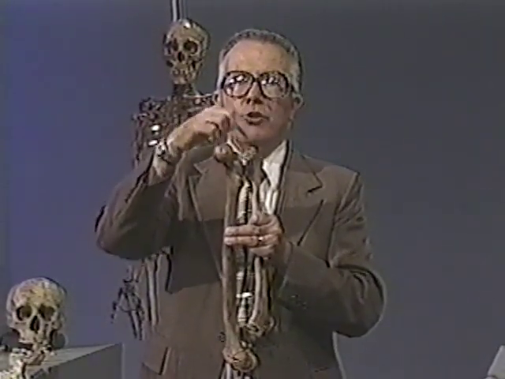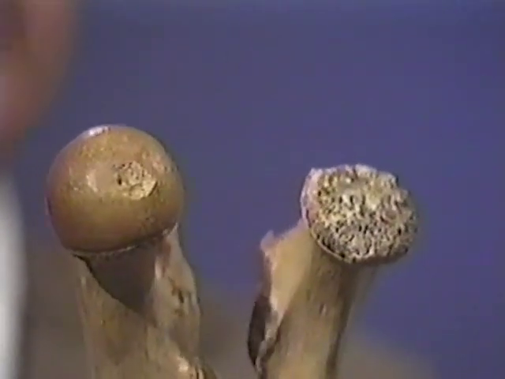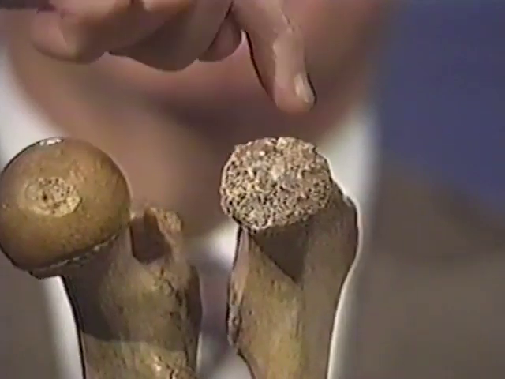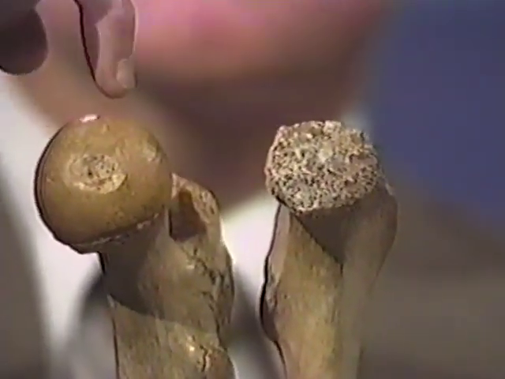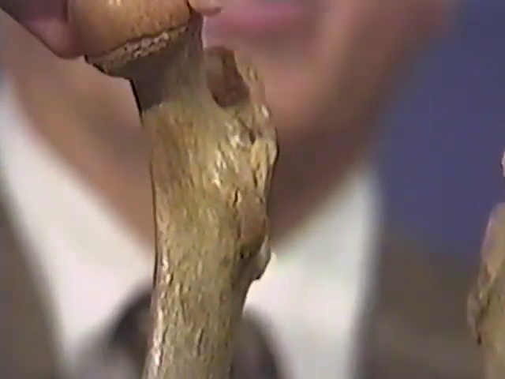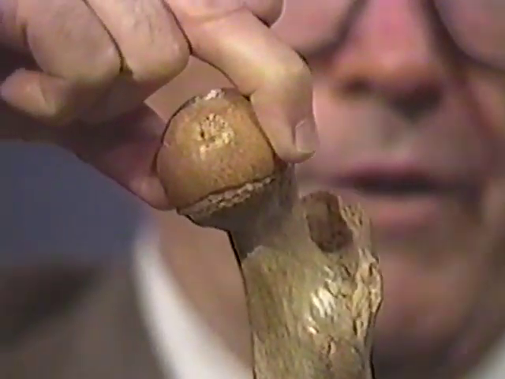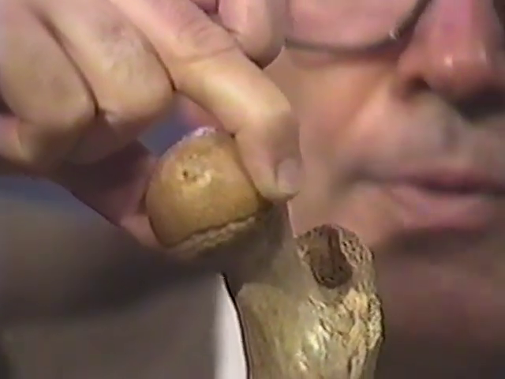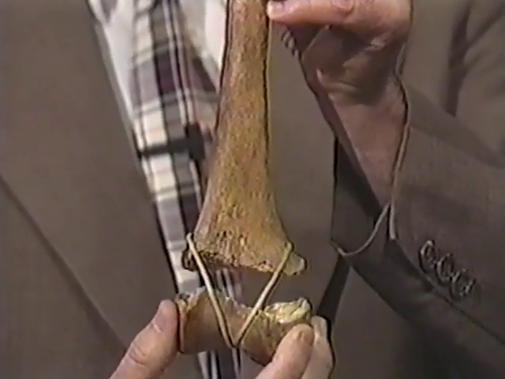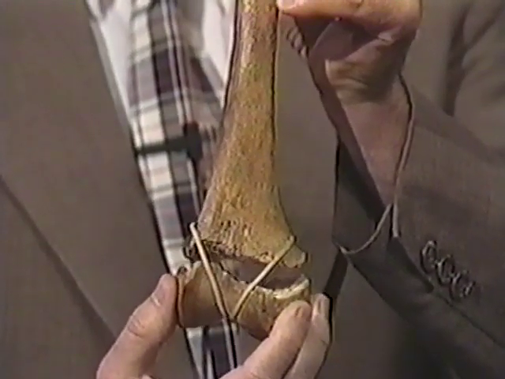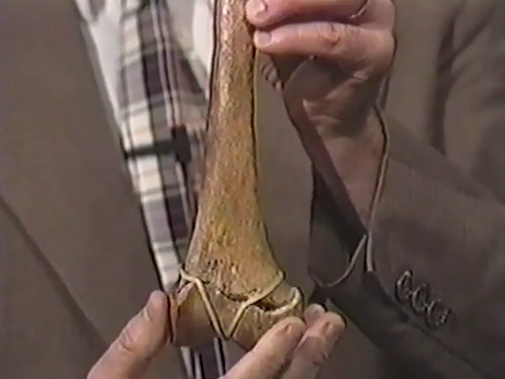Note again in the 10-year-old that the head of the femur, this is the part that fits into the innominate bone at the hip. Note that this is rough, but note that this is smooth, and note that I cannot pull that smooth end off of the bone. In other words, what has happened is we have now reached the stage at puberty where the epiphyses are beginning to unite. Look at the distal end of this, and you will note that the distal end is still open. I can still pull the distal end away from the shaft so that growth is still occurring in this individual.